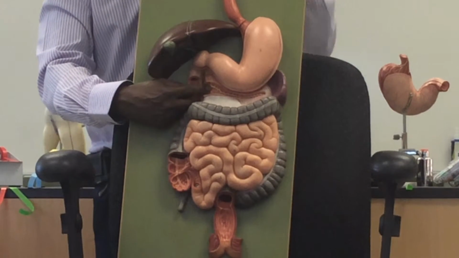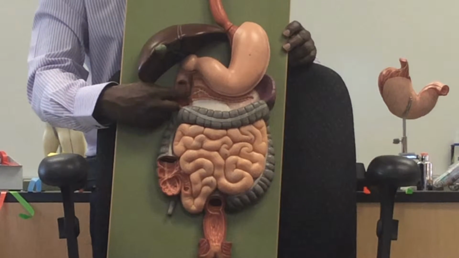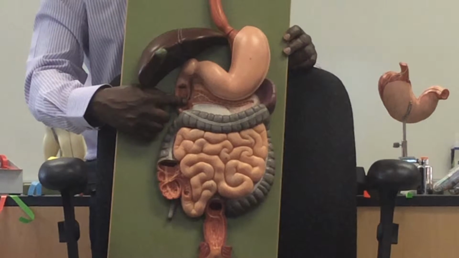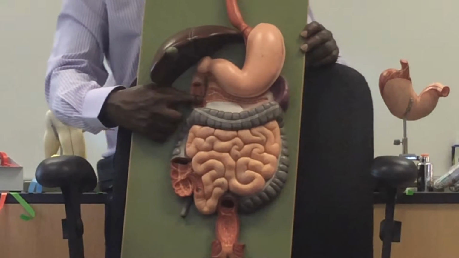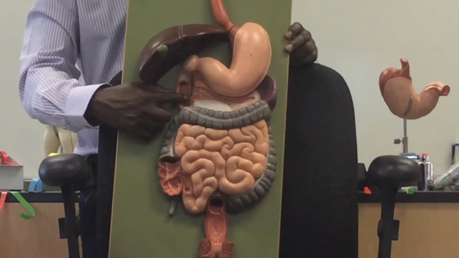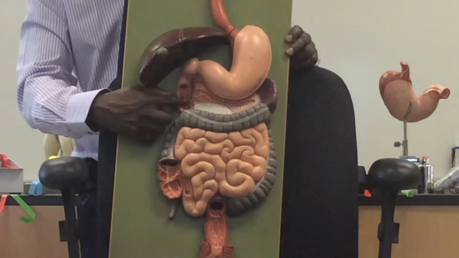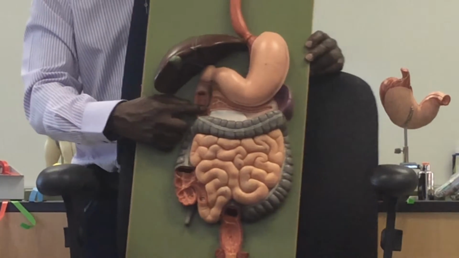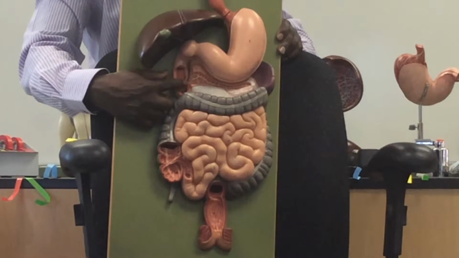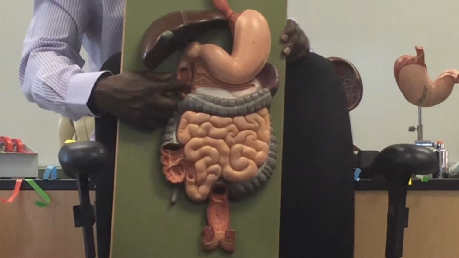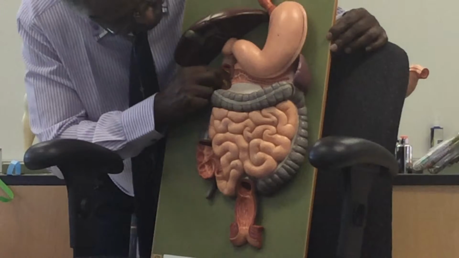The most important thing to recognize right here is that this main pancreatic duct and this common bile duct both open right here in the duodenum. This spot where they open is labeled in your lab manual, and it is called the hepatopancreatic sphincter. It is also called the sphincter of Oddi, O-D-D-I. Either one is correct, but it is labeled in your lab manual as the hepatopancreatic sphincter.